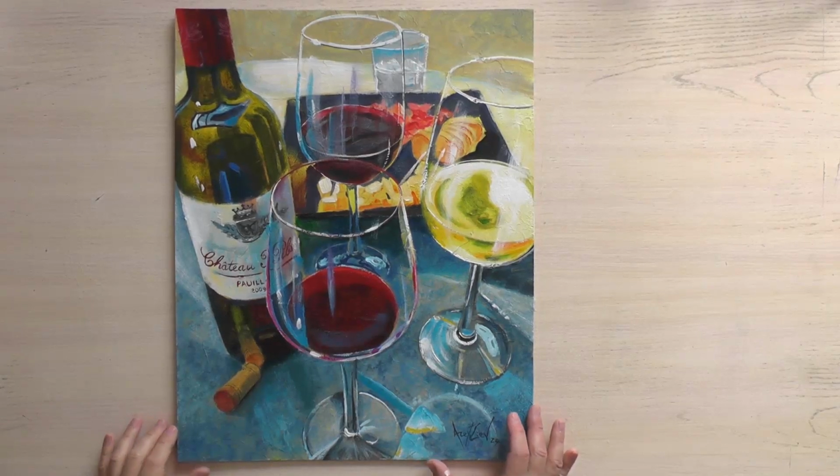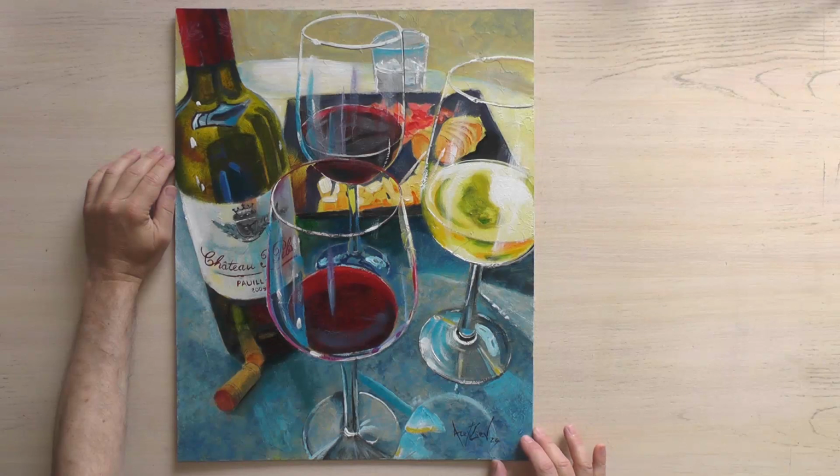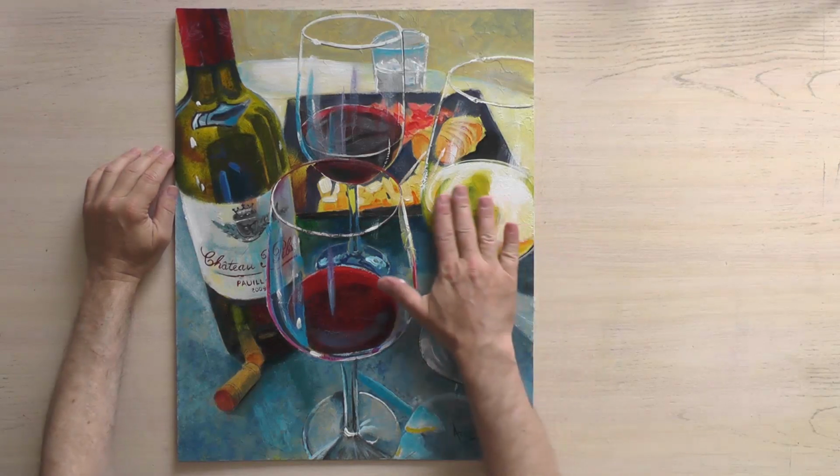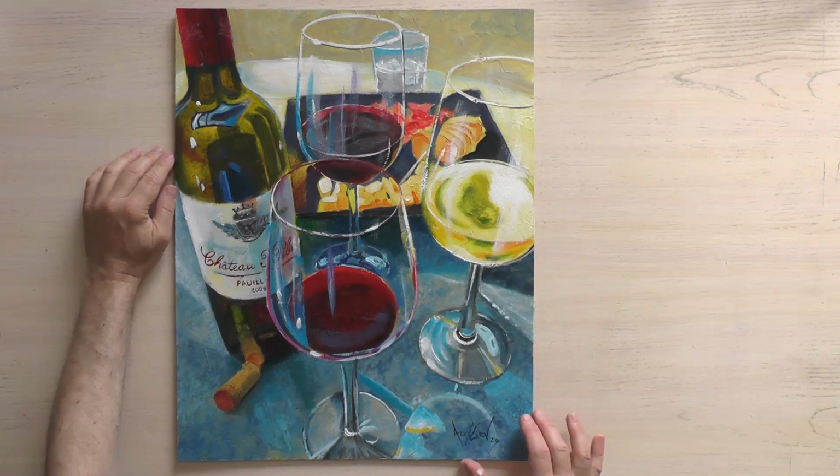Friends, literally an hour ago I finished this painting. And based on fresh impressions, I want to share the specifics of this job. The painting was done on a textured surface. The texture was laid down with sonnet paste.